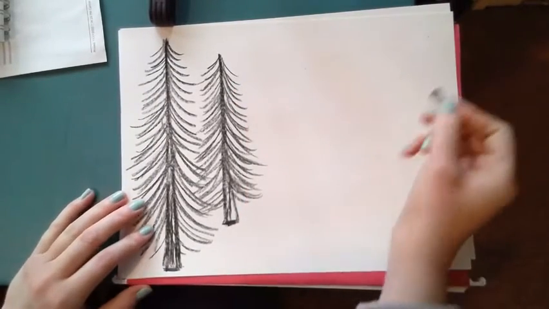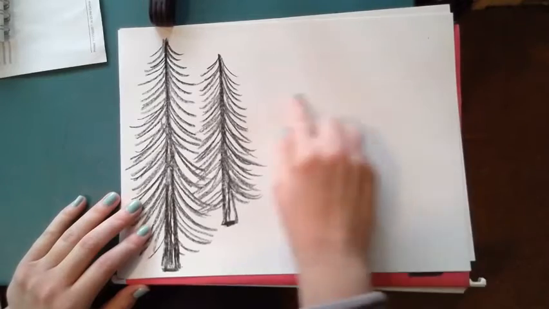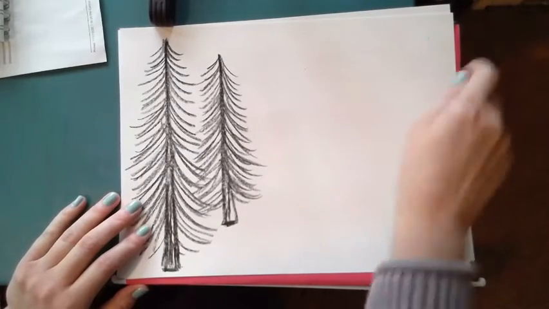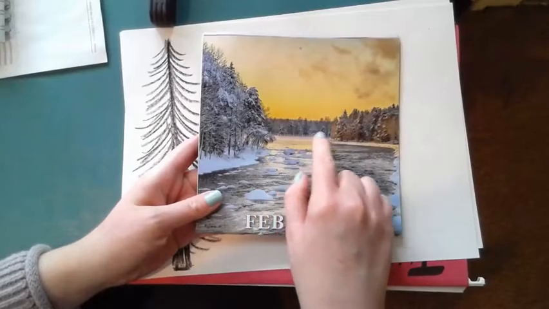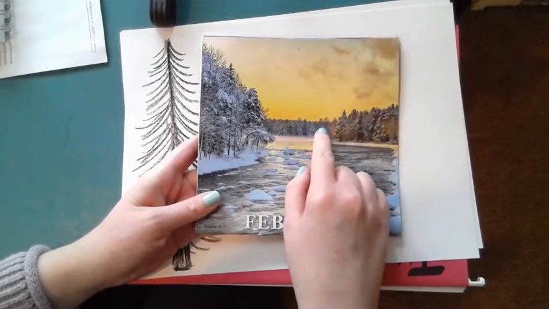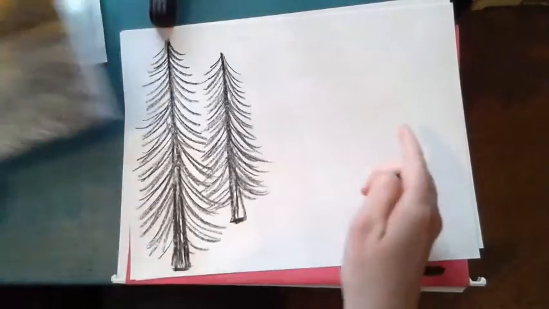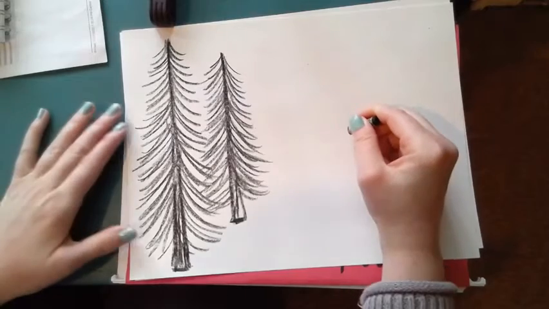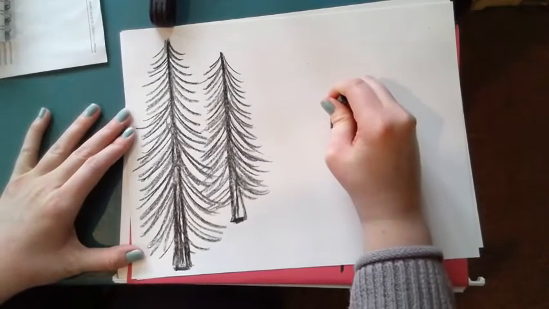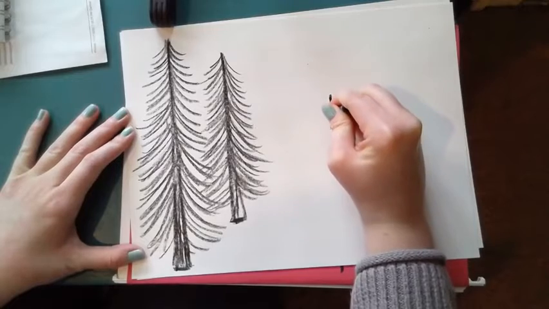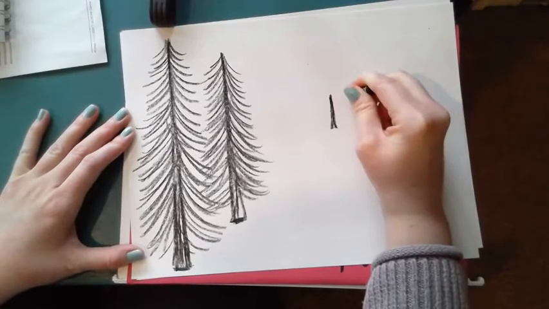I'm going to make a small tree that's going to be in the background. So if we're remembering our reference picture, these trees back here are going to be very small compared to the ones that were in front. So I'm going to pick a spot about in the middle of the paper. And I don't want this little tree to be alone, so I'm actually going to draw two of them.